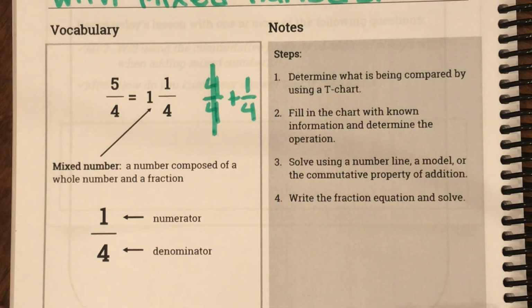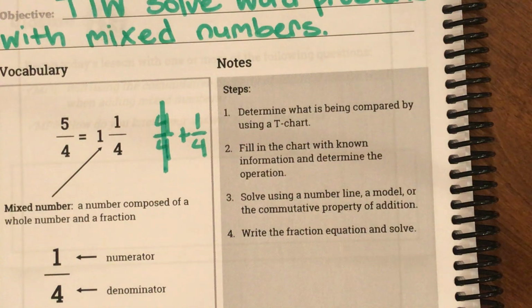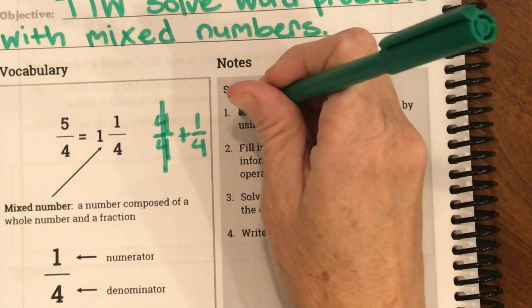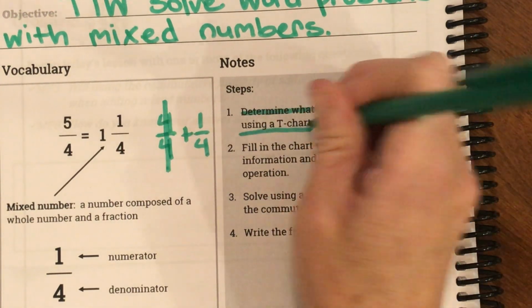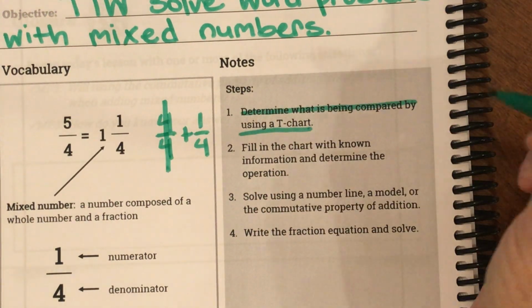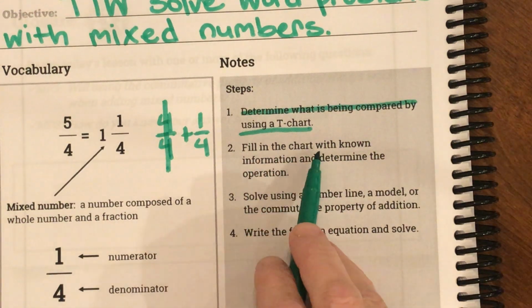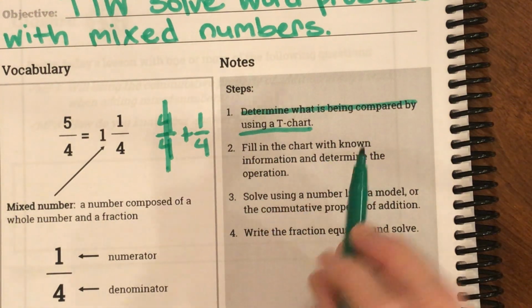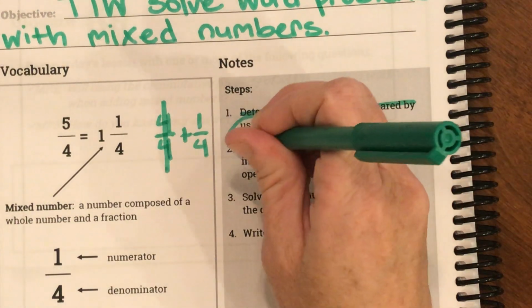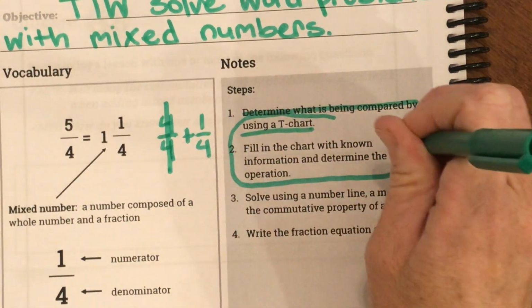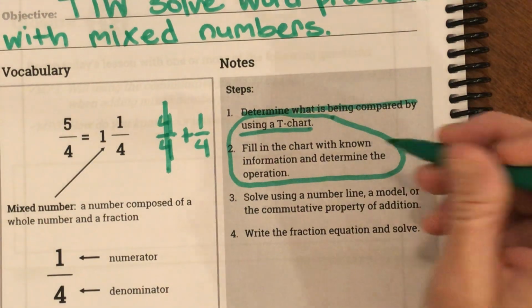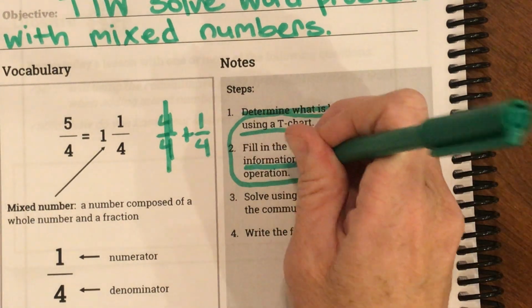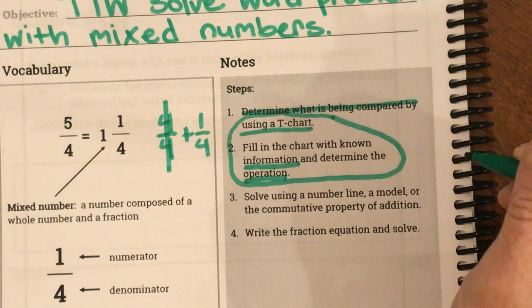Okay, our steps today say we're going to determine what is being compared using a T-chart. So we don't really need this first line. We're just going to use a T-chart. And then it says we're going to fill in the chart with known information and determine the operation. So this all kind of just goes as one step. So we're going to use a T-chart and fill in the information and the operation.